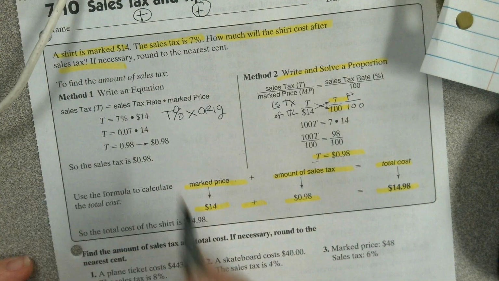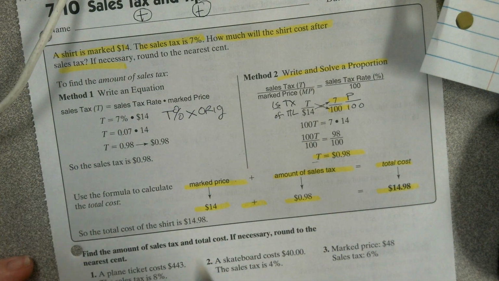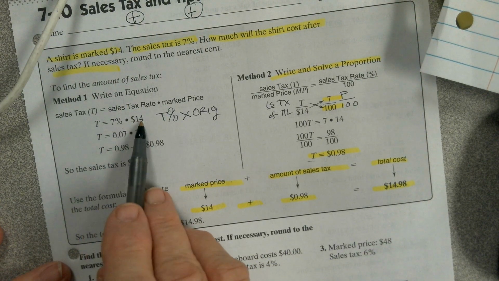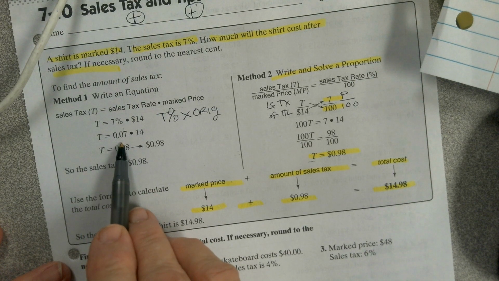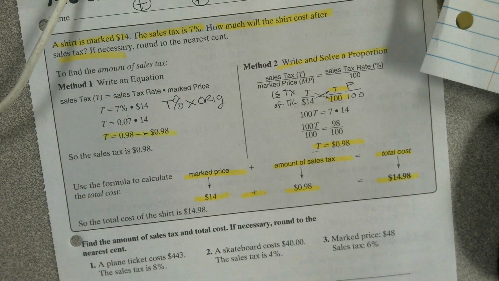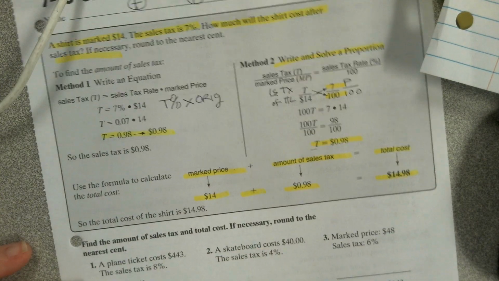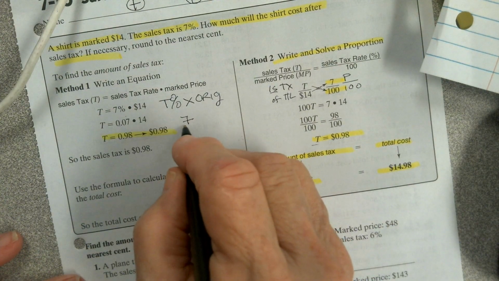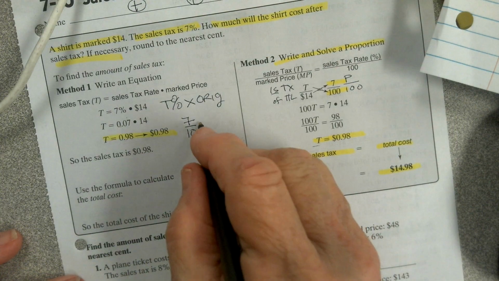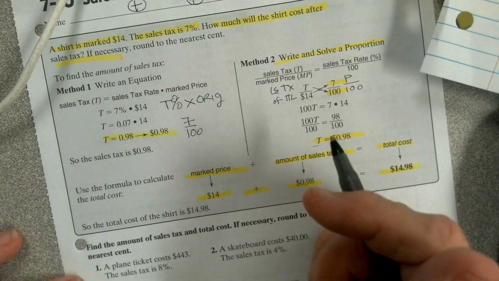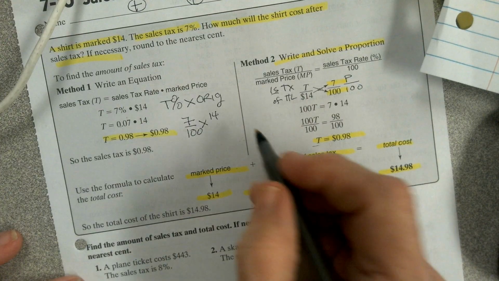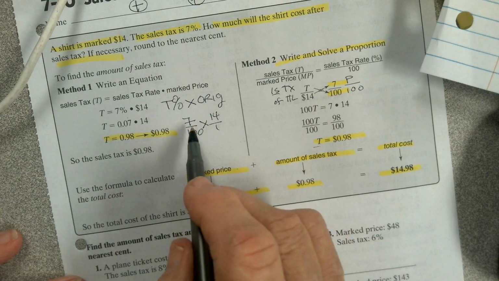So in this case, if you use this method, there's actually two different ways that I'm going to show you. They're changing this to a 7% times that. They're changing it to a decimal, then times that. So you get the same 98. Another way that you can do this is you can also go 7%. Yeah, 7%. If you do it this way, you don't have to change anything. 7% times the 14.